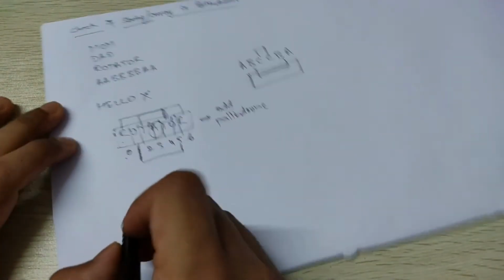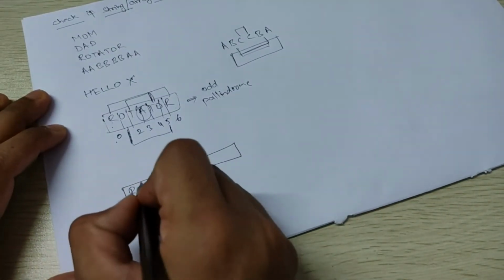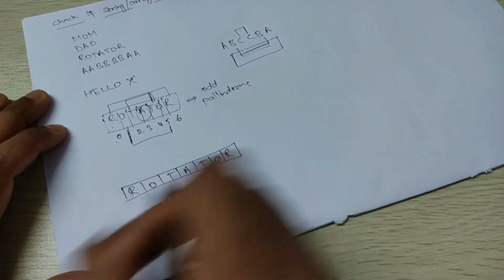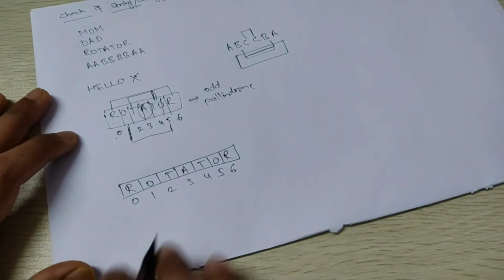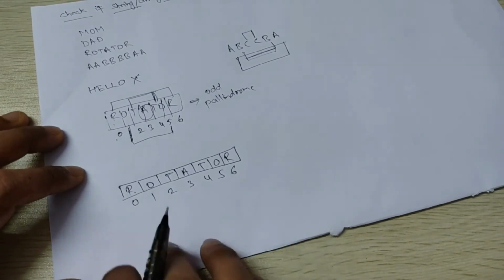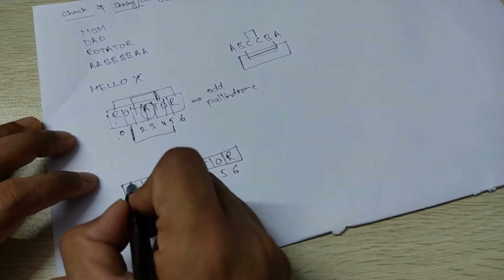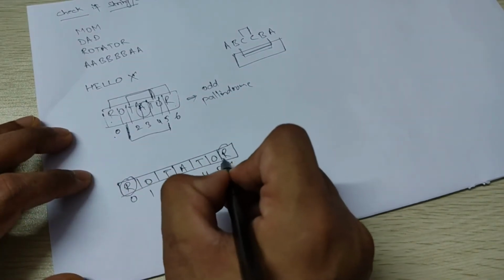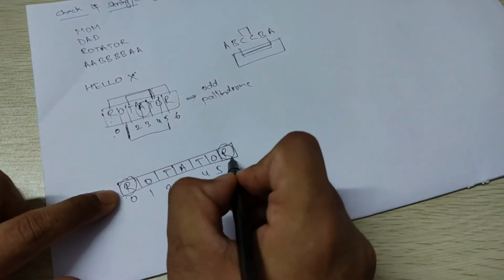The problem is, suppose an array is given to you, a character array with this word, rotator. It has indexes. Now you have to verify whether this given character array or string is a palindrome or not. A palindrome has this special property that the character at this position will be equal to the character at this position. That means the character at the 0th position will be equal to the character at the last position.